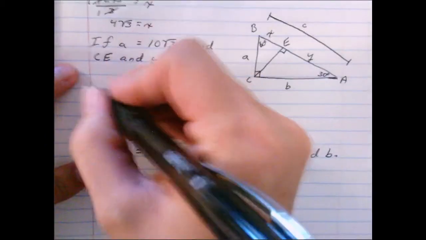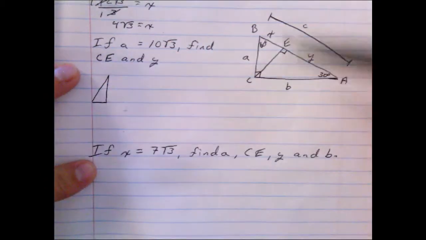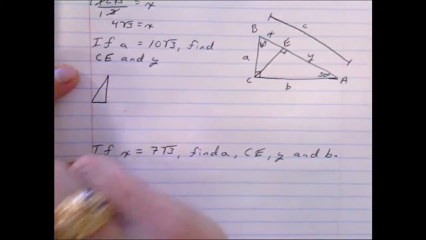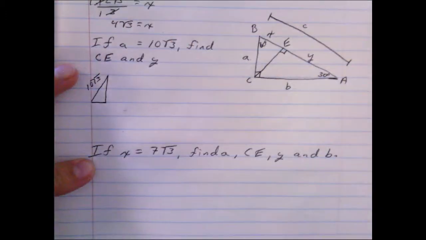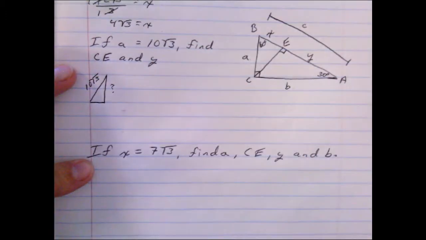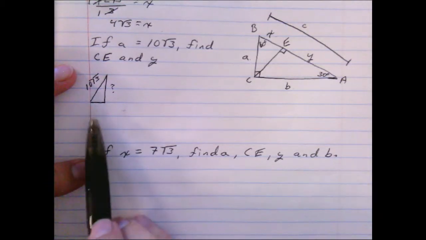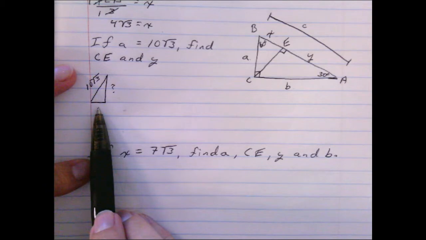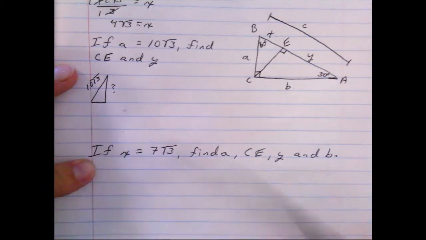So I'm actually going to redraw my triangle so that I can see what's happening there. So I have a, which is my hypotenuse, and they said that was 10 square root of 3. And then I need to find this side right over here. That's my long leg. So in order to do that, we know that the relationship between the hypotenuse and the short leg, this is x square root of 3.